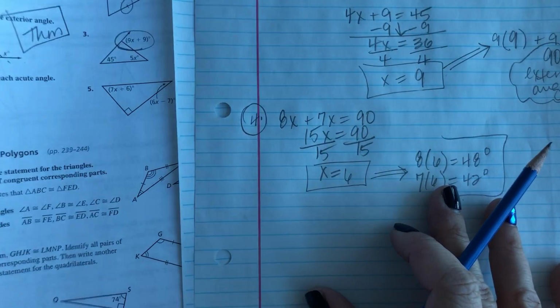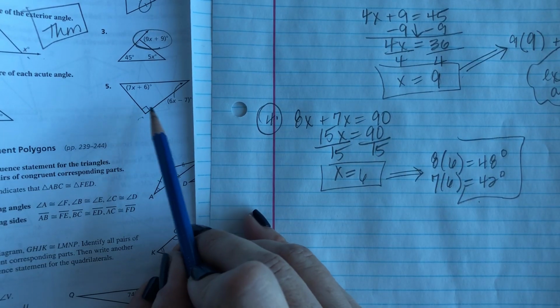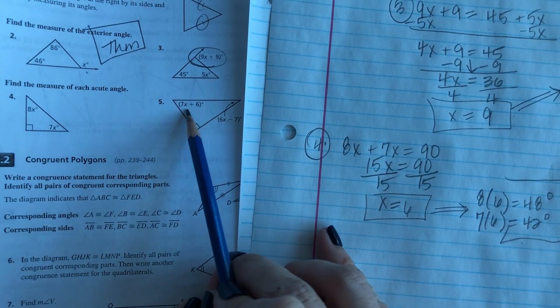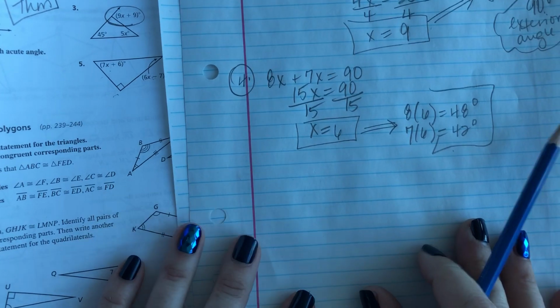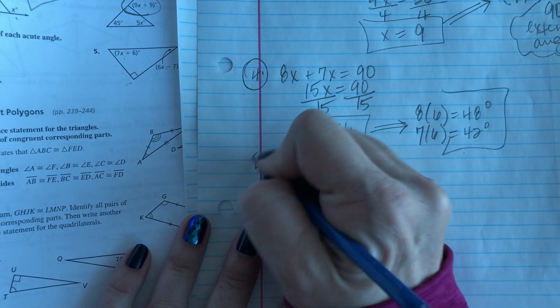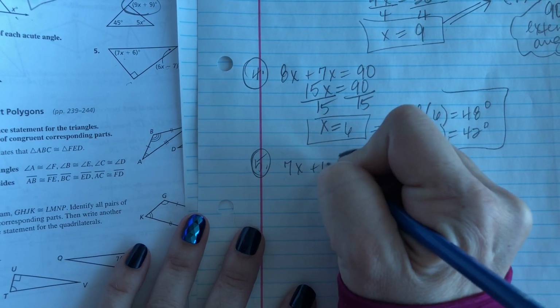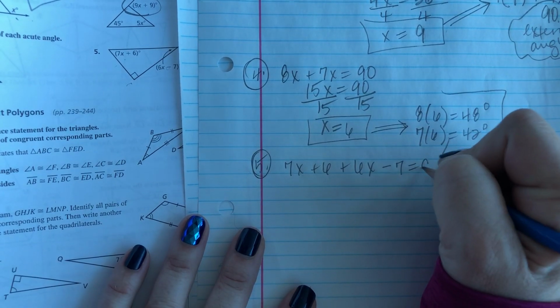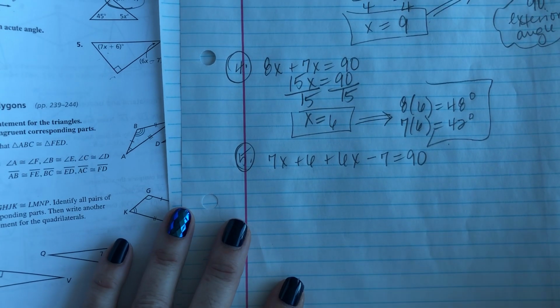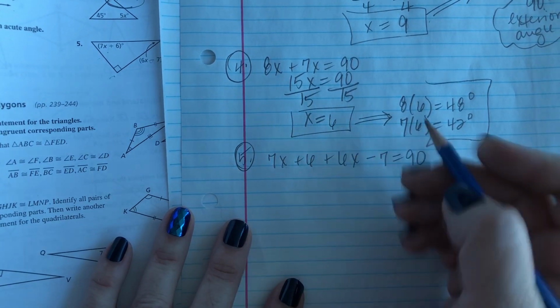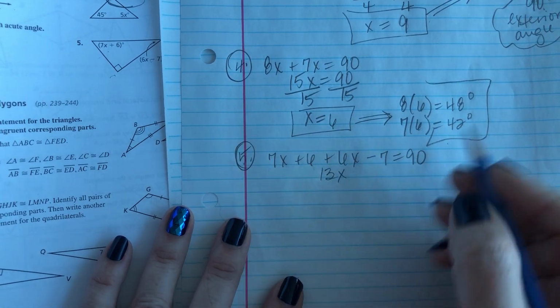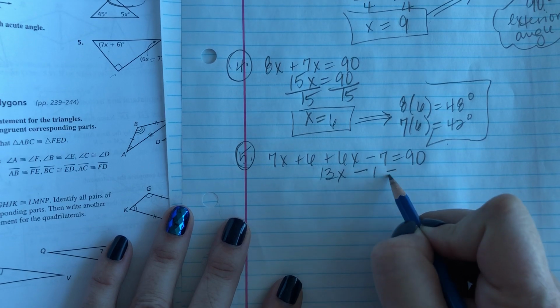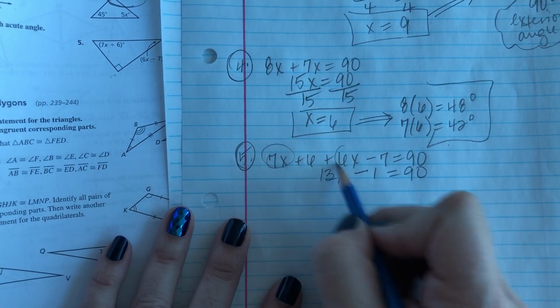Problem 5, they put us in another right triangle, so we just have to add together the two parts to get 90 degrees there. So on 5, we're looking at 7x plus 6 plus that 6x minus 7 is equal to 90. My first job on the left side is just gathering up like terms. 7x and 6x is 13x. I'm not undoing anything yet. I'm just putting together the things that are like.